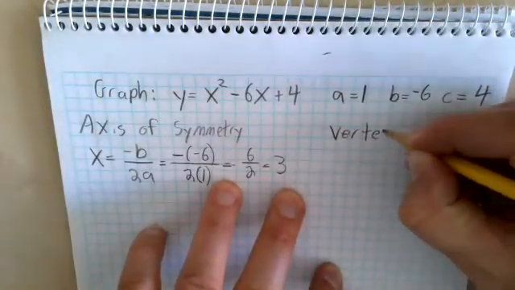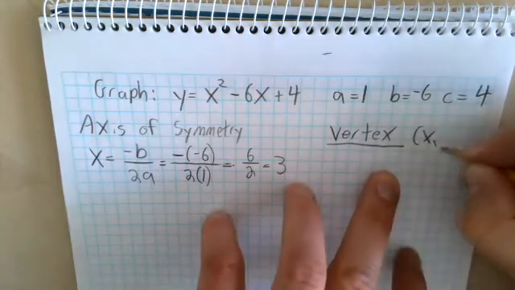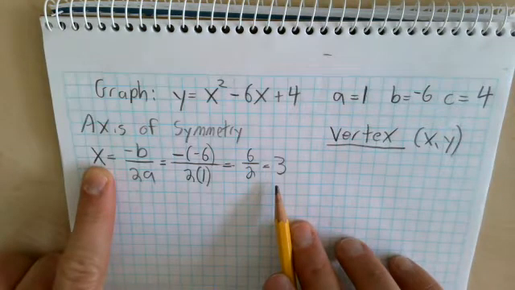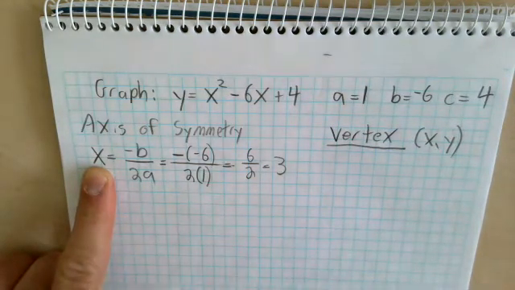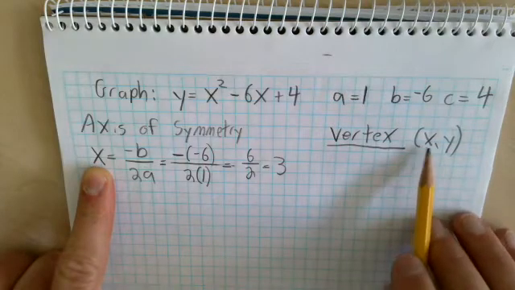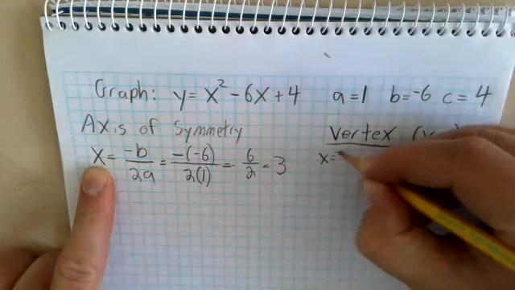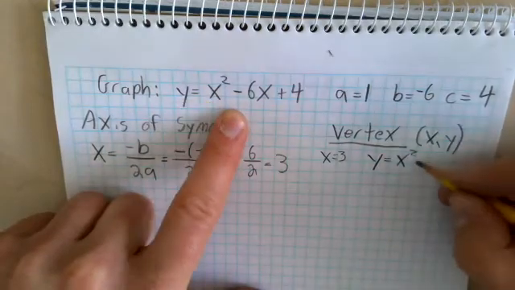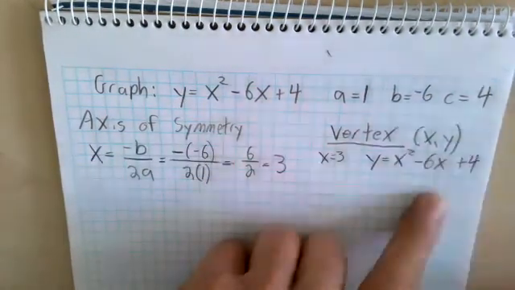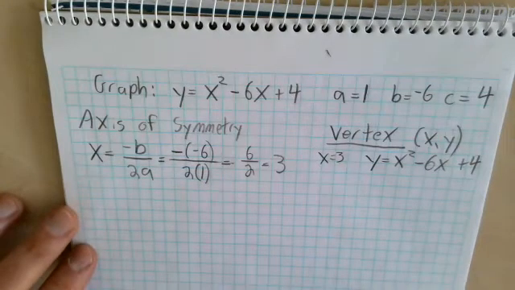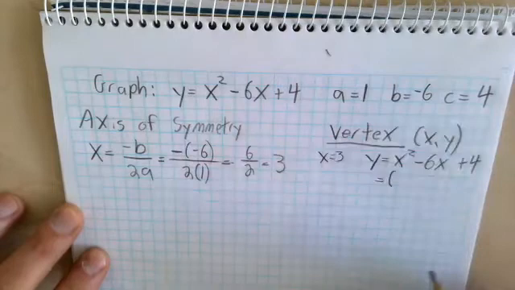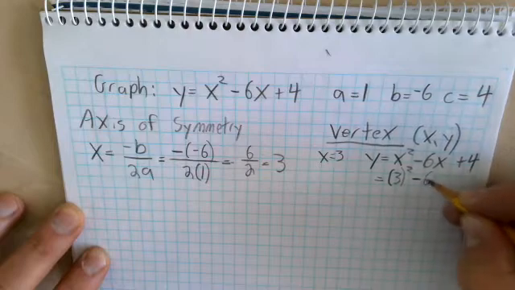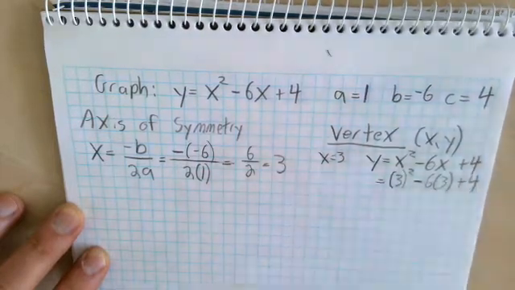So we're looking for our vertex. We need an x and a y term. We already know that our x is 3 because our vertex lies on the axis of symmetry. So x equals 3, but I'm going to plug that x term into y equals x squared minus 6x plus 4. Let's plug in 3 for our x terms. So I get 3 squared minus 6 parentheses 3 plus 4.